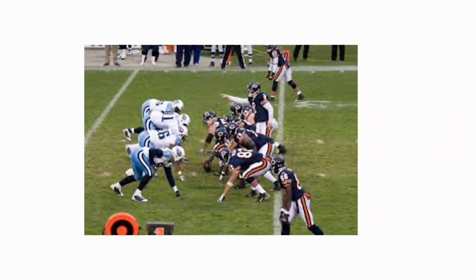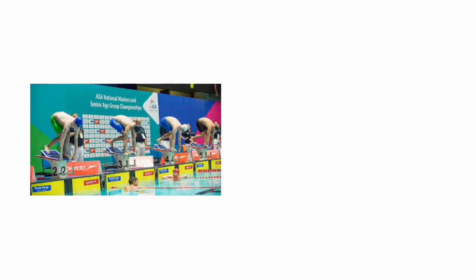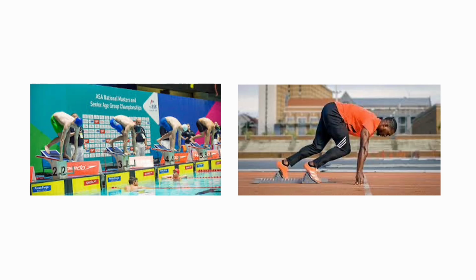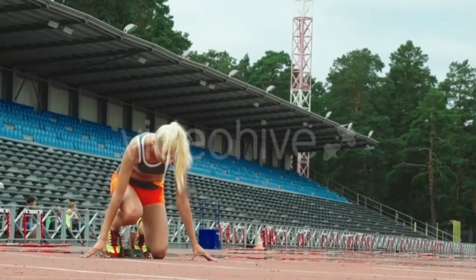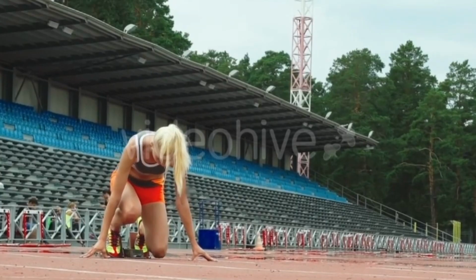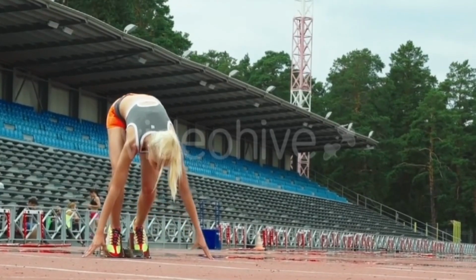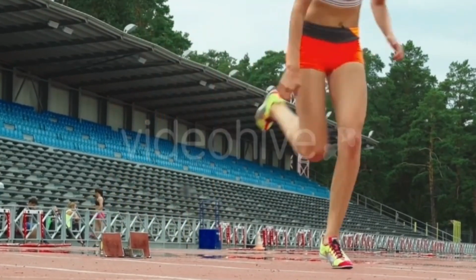Sometimes restarts are controlled, like the start of a football play, but only a small subgroup of sports use specialized starting surfaces or equipment, such as swim starting platforms or track races under 400 meters. So, what exactly are the benefits of angled starting blocks? How do they work? And if they are so useful, why doesn't every sport use them?